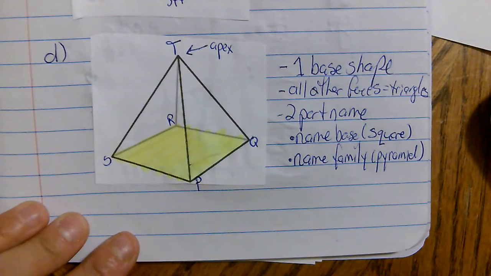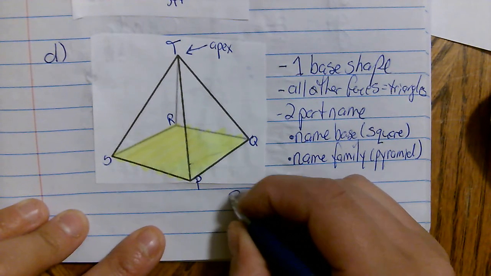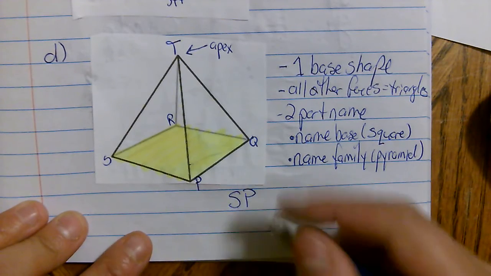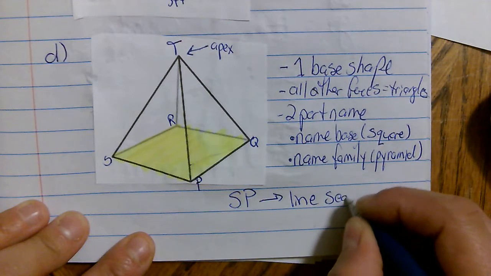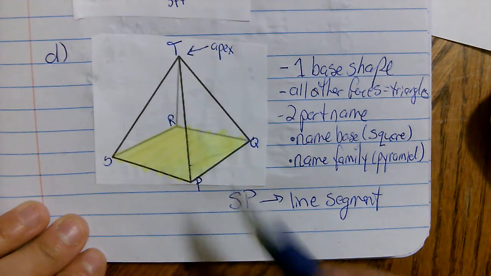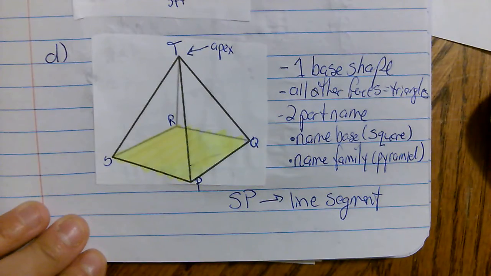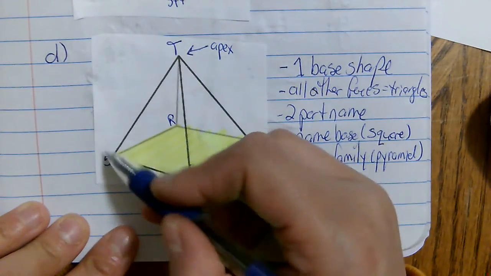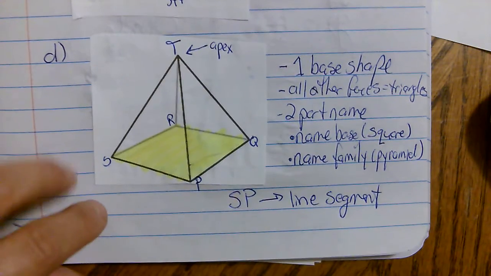So for example, if I asked you to tell me what SP was, you might say that SP is a line segment. I would also accept line for that one. The reason it's a line segment is because it stops right here. If it was a line, it would continue forever. You would see arrows on the ends of those. But since there's no arrows there, it's a line segment.